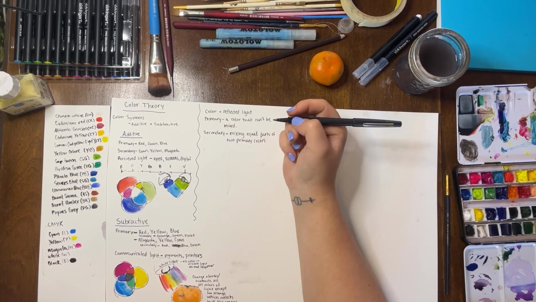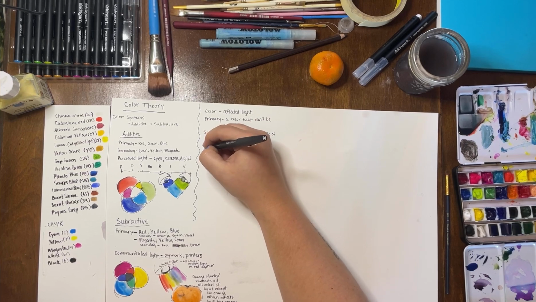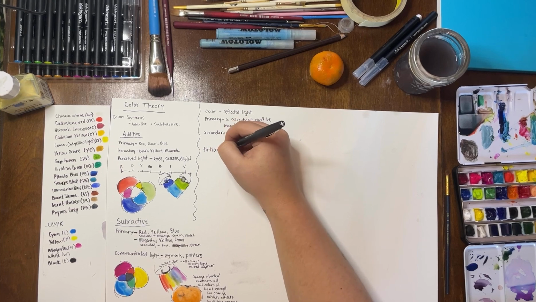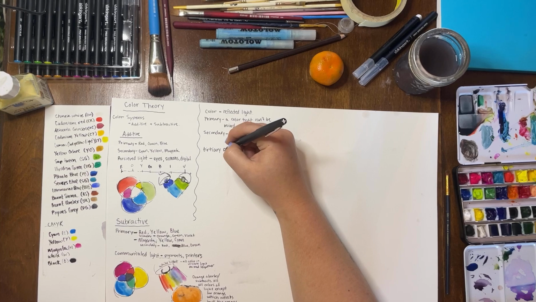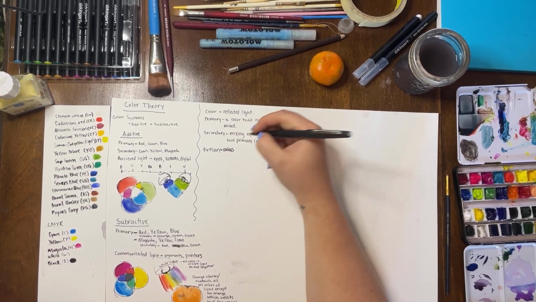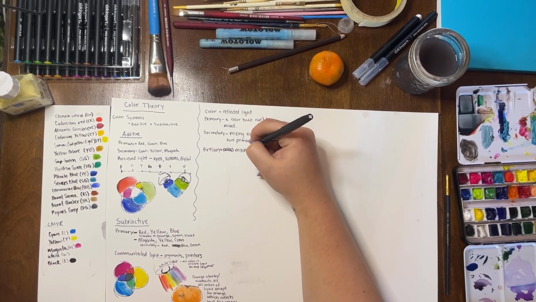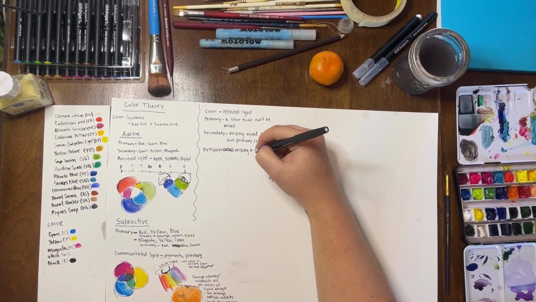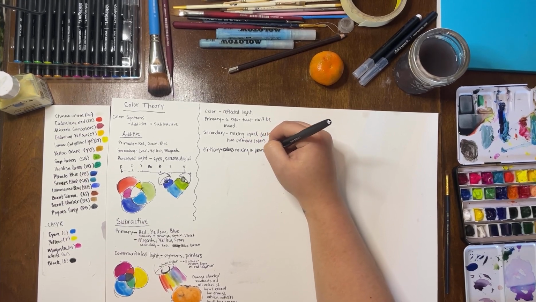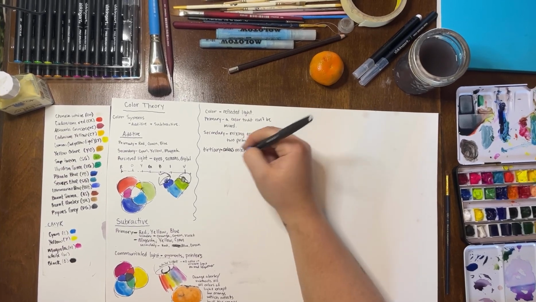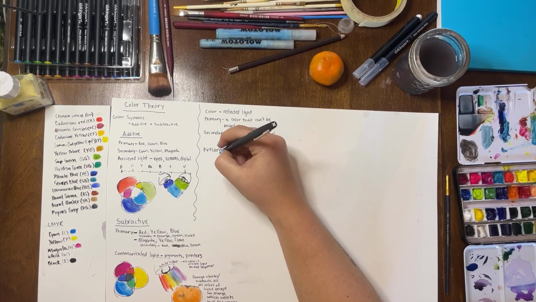And then also going to talk about tertiary colors. That's going to be mixing the primary with an adjacent secondary color on the color wheel.